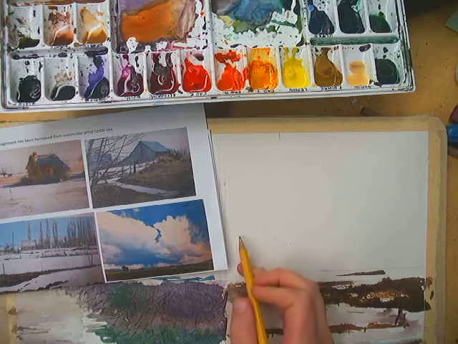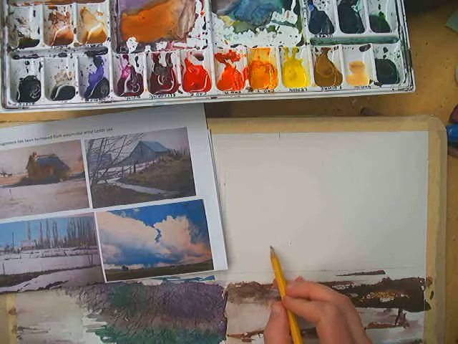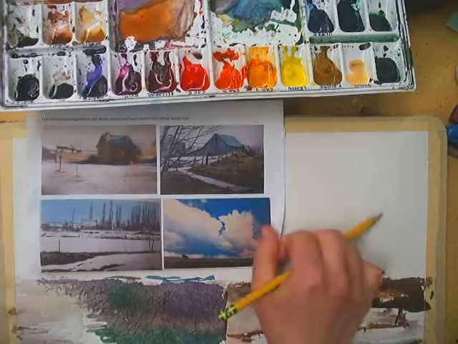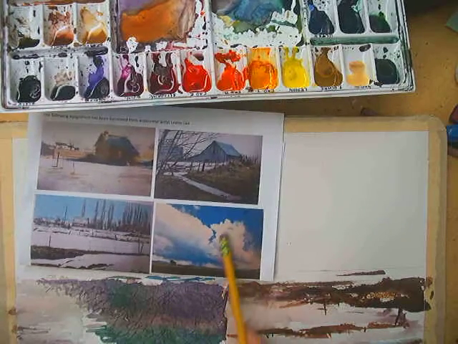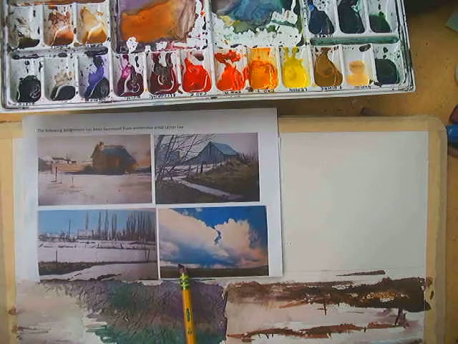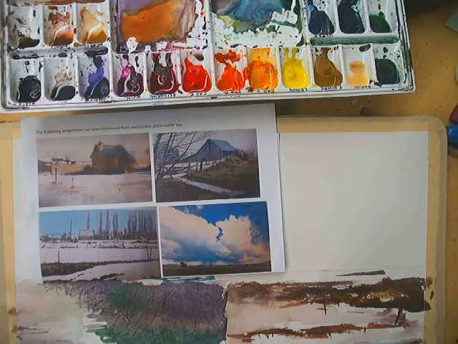I'm just going to my paper, do a few little light sketches. This is where I want my tree to be. And the majority of what I'm seeing here is the clouds. That is a huge impactful thing, but I want this to be my focal point. Okay, figured out my focal point, figured out its position.